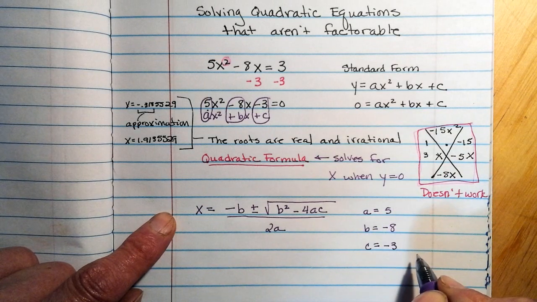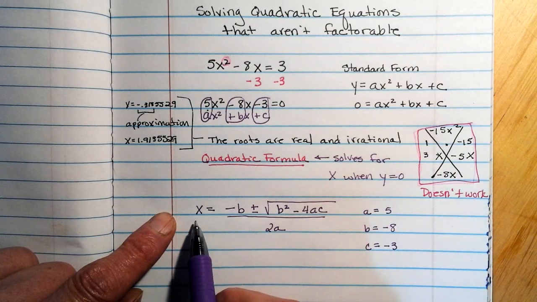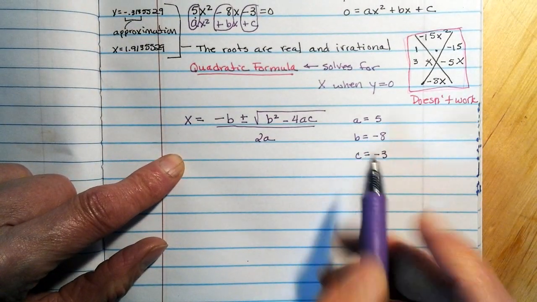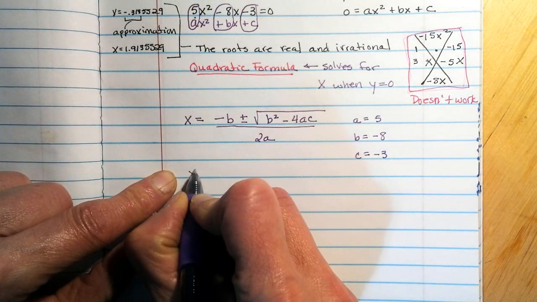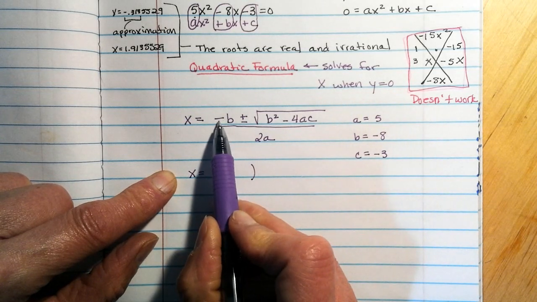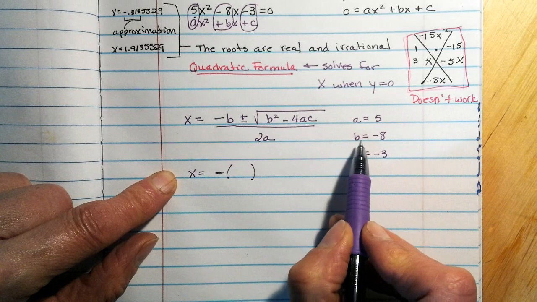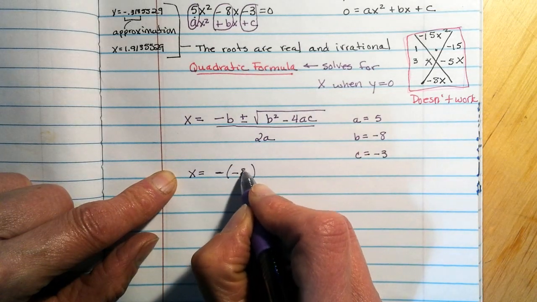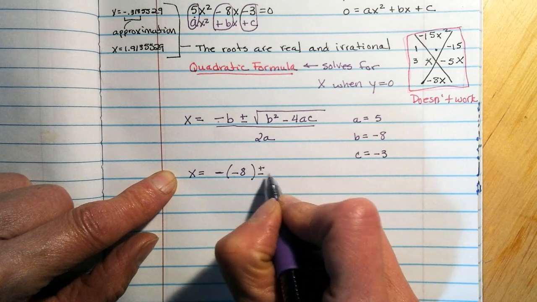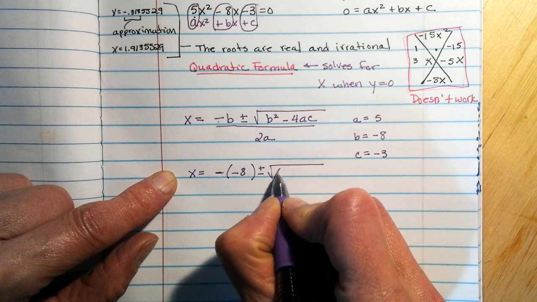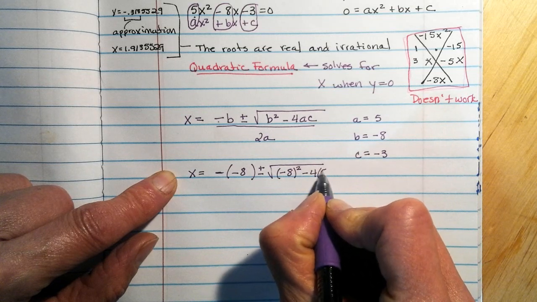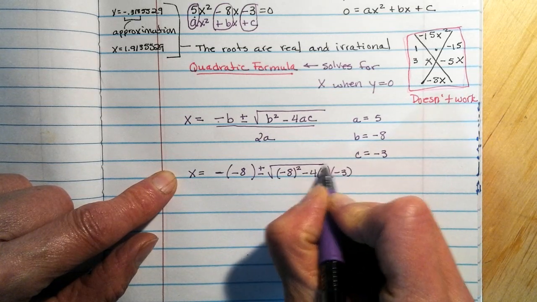Notice there are no x's here. Never ever an x, because we're solving for x. So we have to be careful when we substitute these numbers in. Always have your x equals. Notice this is negative b, so this negative multiplies the b, and our b is negative 8. This negative is not that negative. They're two separate things. Plus or minus, and when you do your b squared, put it in parentheses: negative 8 squared minus 4 times 5 times negative 3.